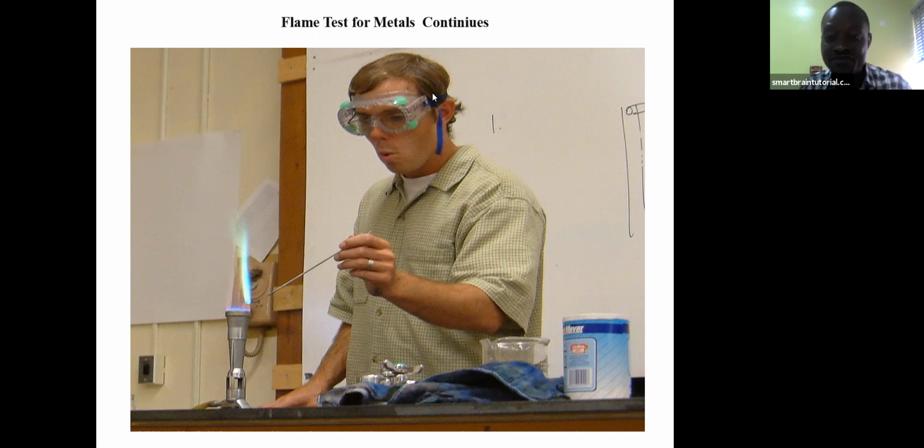Here is a picture of a student carrying out a test in the laboratory. Now you can see here we have a Bunsen flame which is supplying a very hot flame from a gas. Now, this is the platinum wire which is holding, and then the sample is attached at the tip of the wire and exposed to the flame.